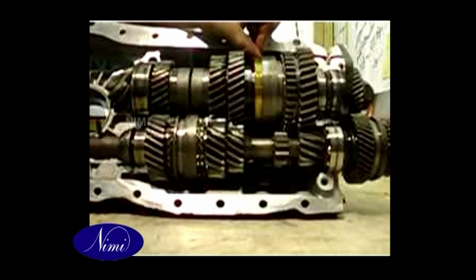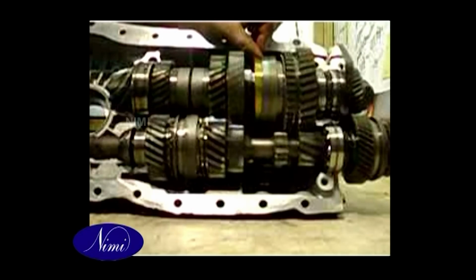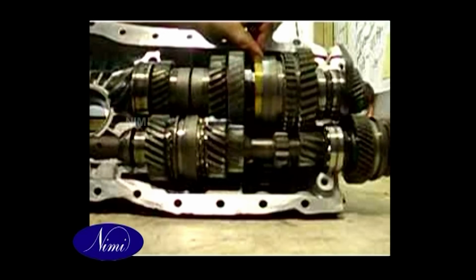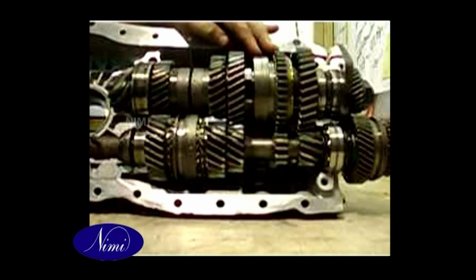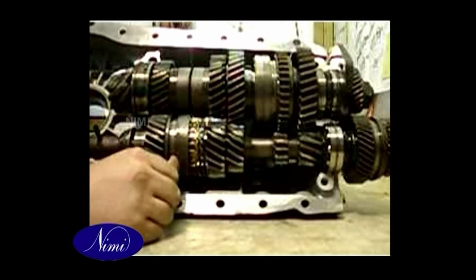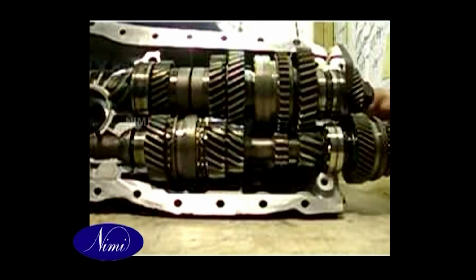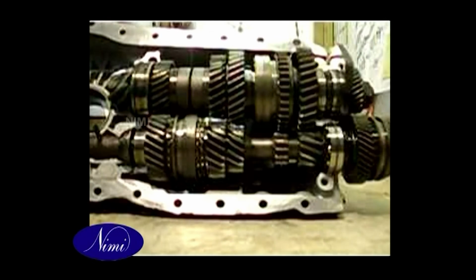Synchromesh. As the name suggests, this type of gear has a synchronization device which equalizes the speeds of the two members that have to be meshed to obtain the gear. The synchromesh gearbox gives a simpler, quieter and quicker gear change.